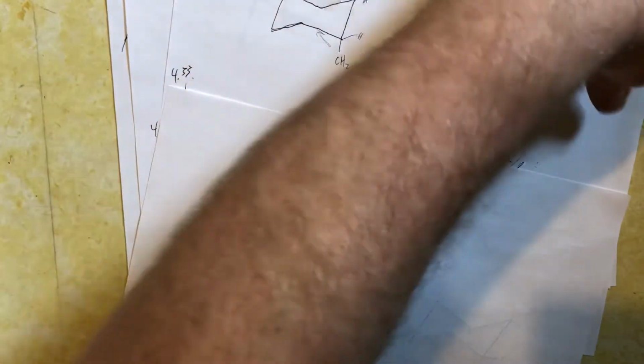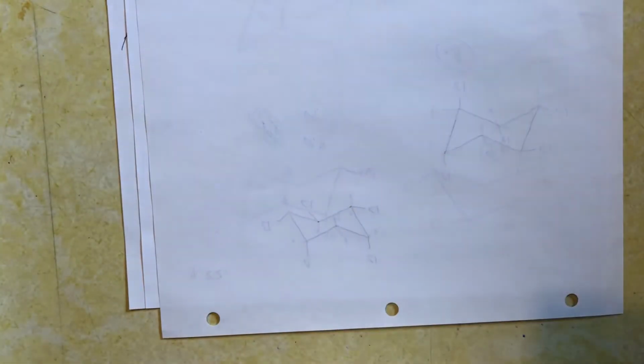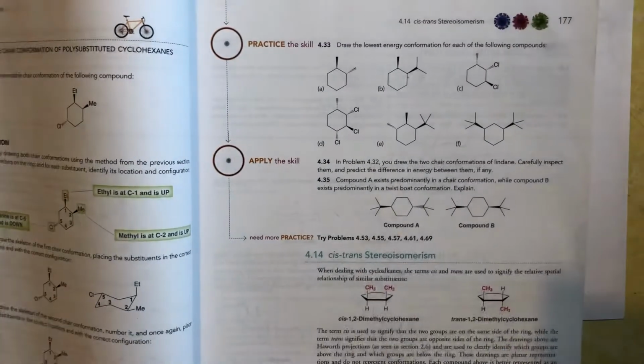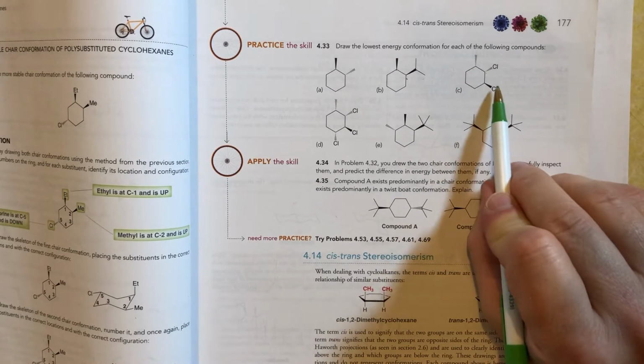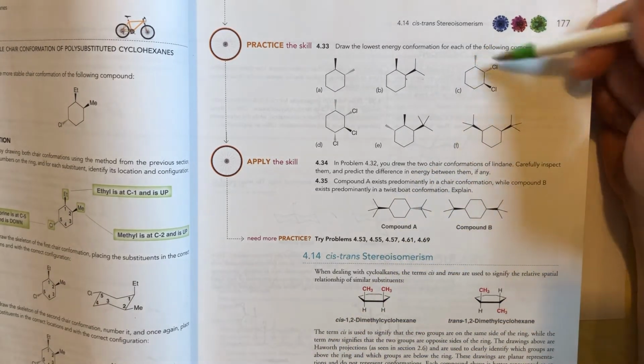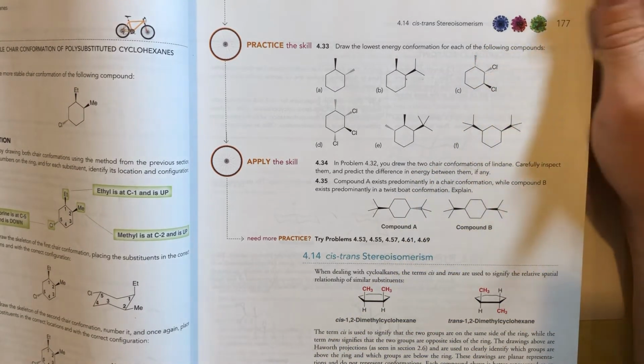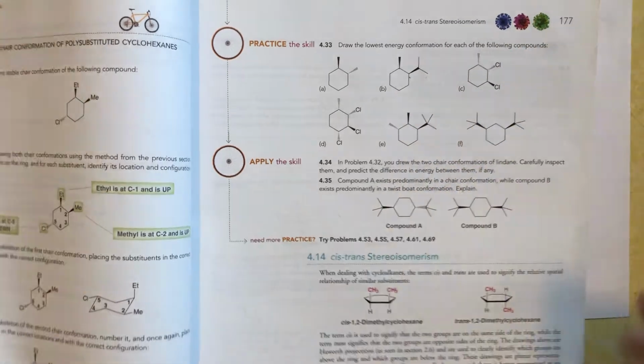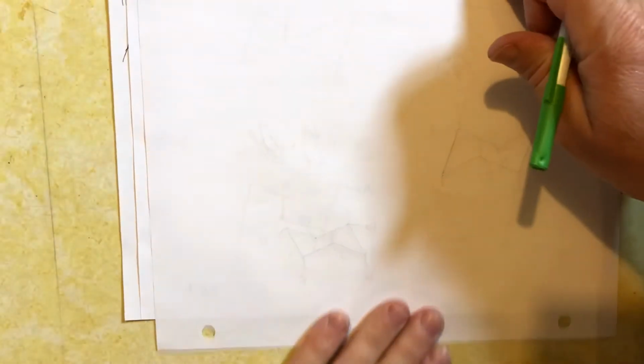Okay, let's go on to C. Again, if you think I've made a mistake, let me know. I'm going to call this one number 1, this one number 2, this one number 3. And this is down into the page, up out of the page. So we'll put my number 1 position on the right, so we'll rotate it around.